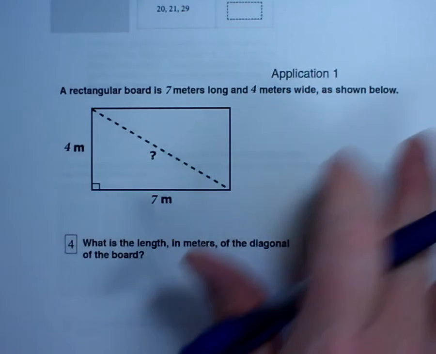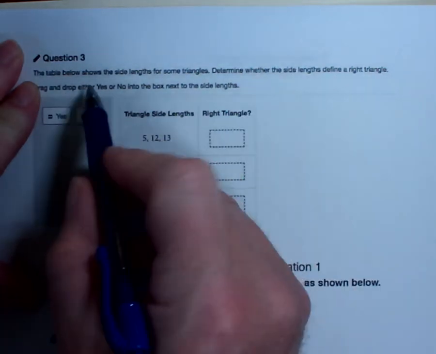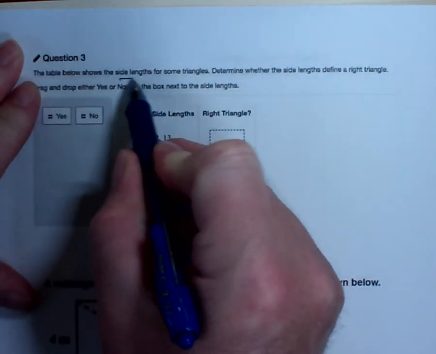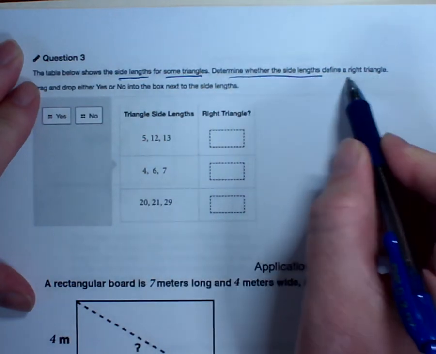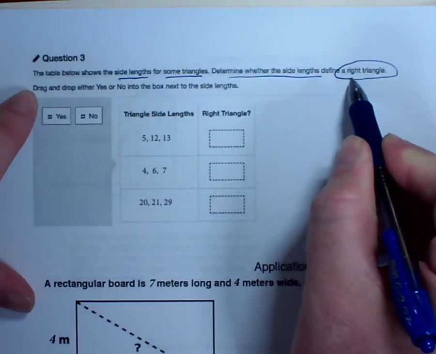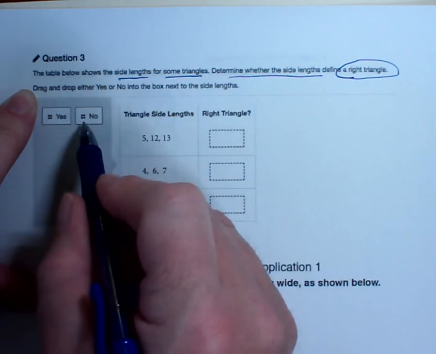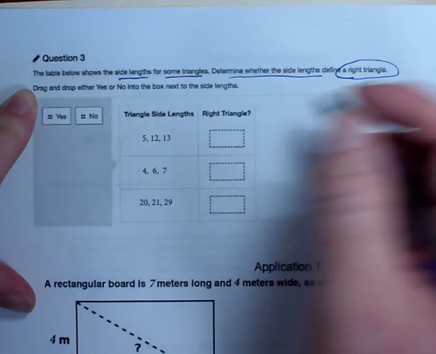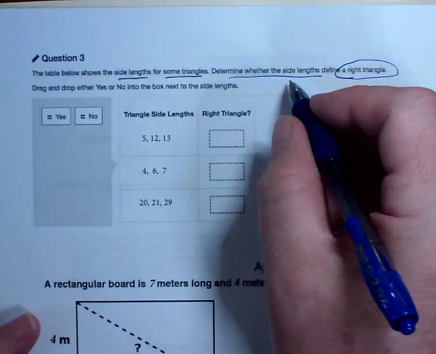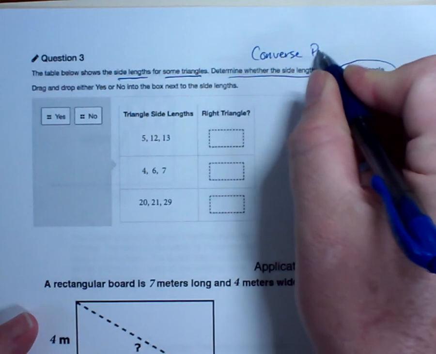Problem 3. Now you're going to have this problem on your CSA. It gives you the side lengths for some triangles. We have to determine whether the side lengths make a right triangle. And when you take the test, you'll be dragging and dropping yeses or nos. For this study guide, we're just going to write the word yes or no in. Now, we apply the converse of the Pythagorean theorem.